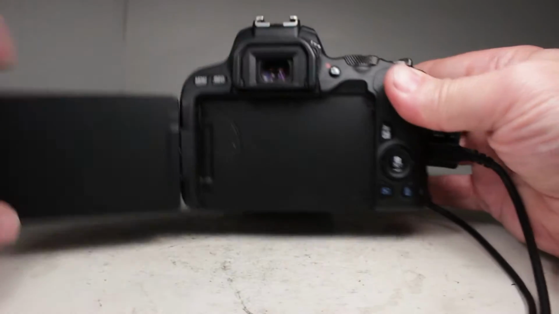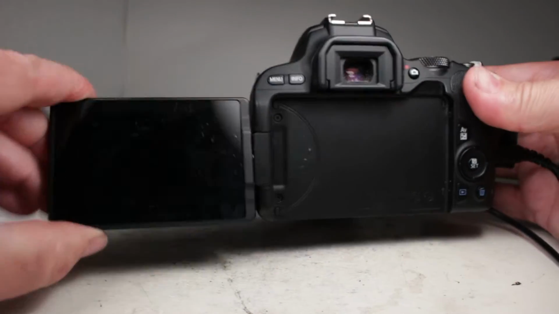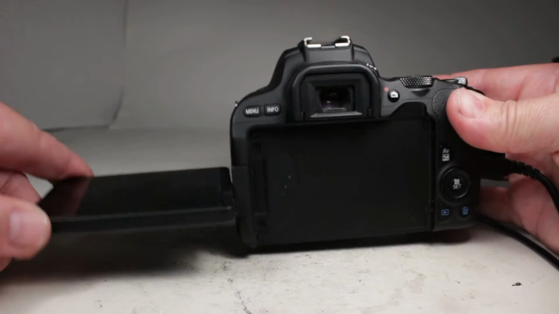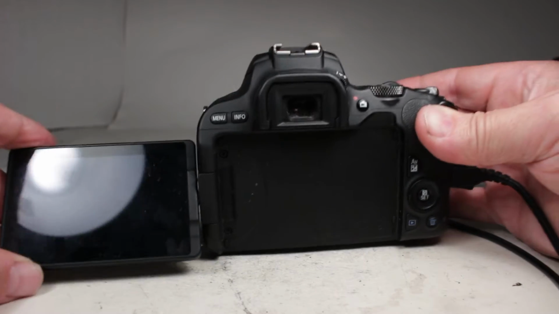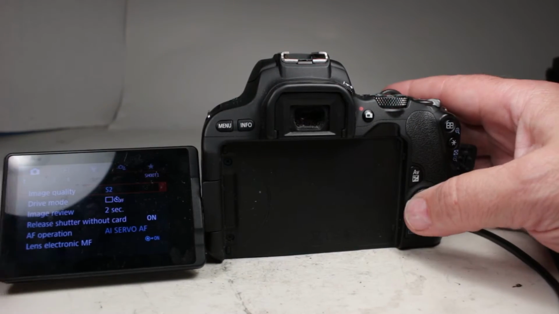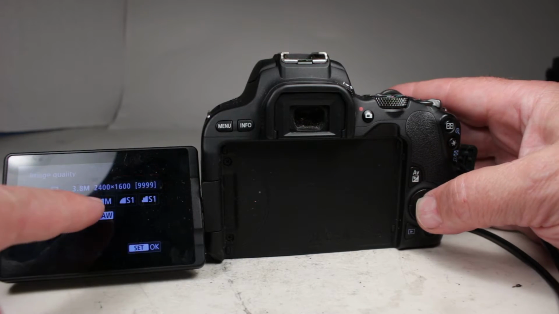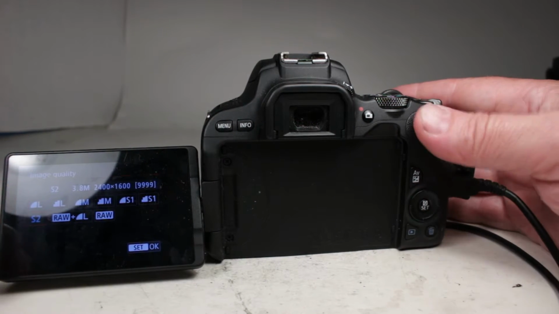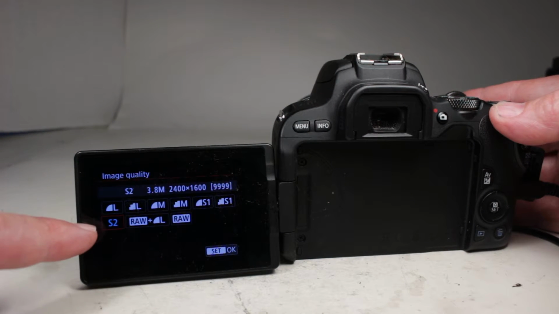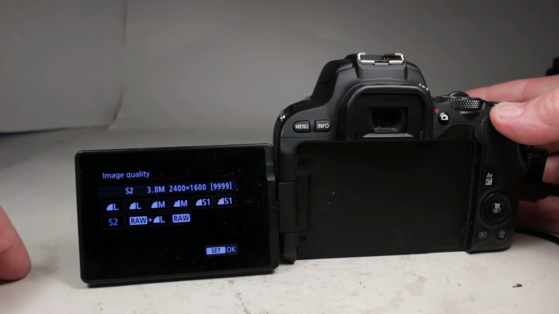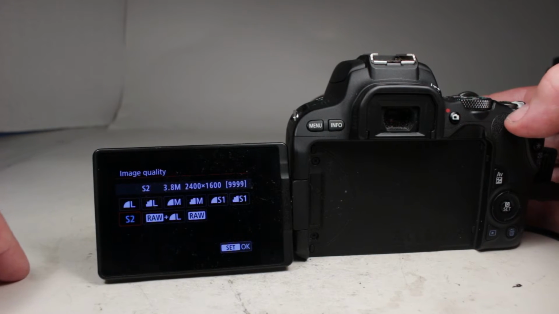First of all, I like this swivel screen. It's just nice to be able to be standing up and taking pictures or sitting down and get this at the angle that I want. I like that I can pick the image quality as a fairly small file size. This is a 24 megapixel camera, but I typically use this S2, which is actually 3.8 megapixels, and those pictures are small file sizes and they upload quickly, and I just like to use that.